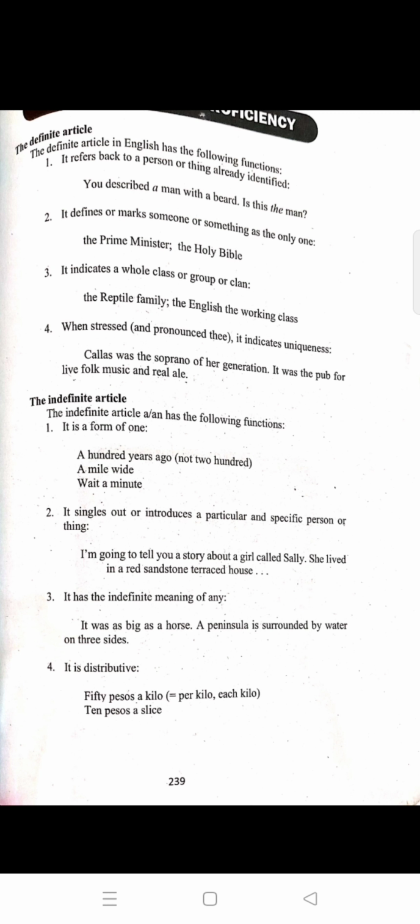Now we have the indefinite article. The indefinite article a and an has the following functions. It is a form of one: a hundred years ago, a mile wide, wait a minute. Next, it singles out or introduces a particular or specific person. I'm going to tell you a story about a girl called Sally. It also has an indefinite meaning of any. It was as big as a horse. A peninsula is surrounded by water on three sides. And it is distributive: 50 pesos a kilo. So, parang alam mo na per kilo, it's 50 pesos.